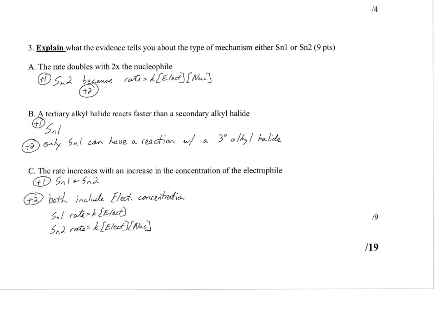All right, so for this one, explain what the evidence tells you about the type of mechanism, either SN1 or SN2. The rate doubles with the nucleophile. That tells you SN2 because the rate for an SN2 reaction is rate equals k times concentration of electrophile times concentration of nucleophile. And in SN1, the rate is not dependent on the nucleophile at all.